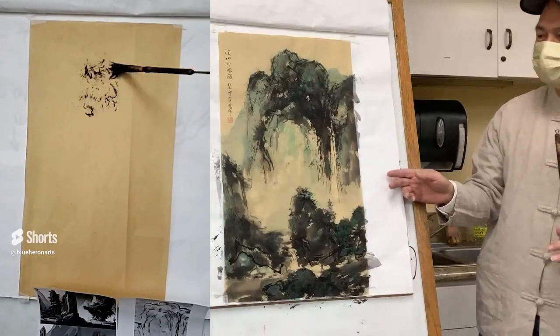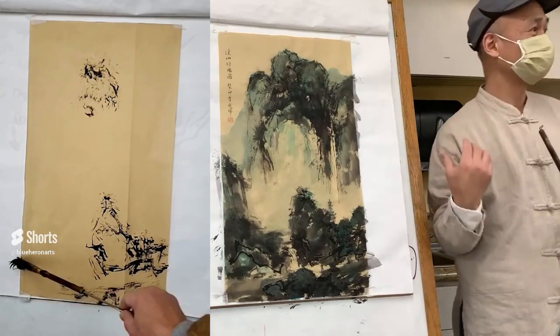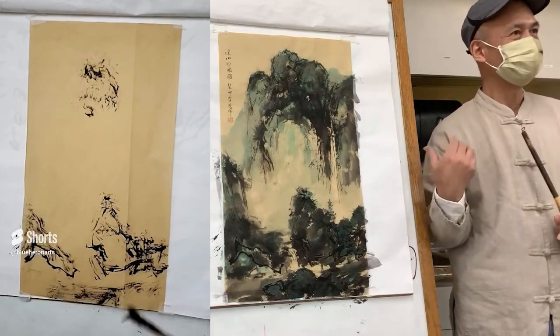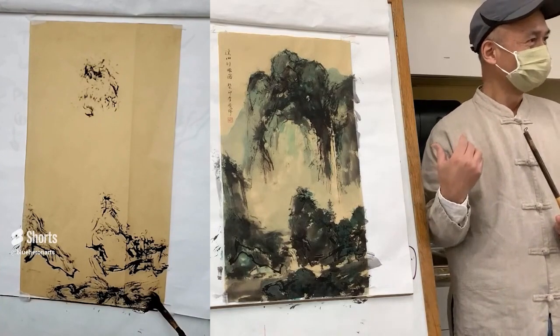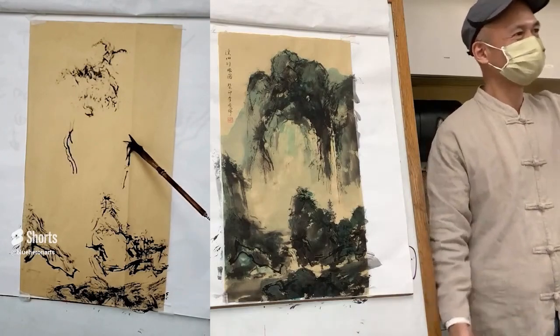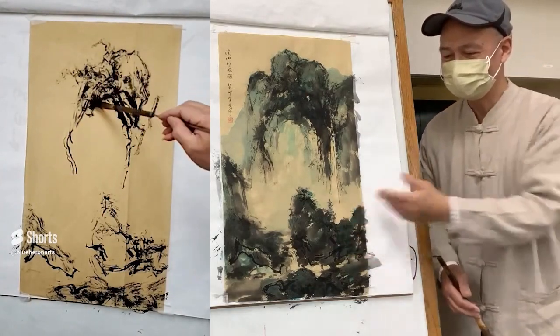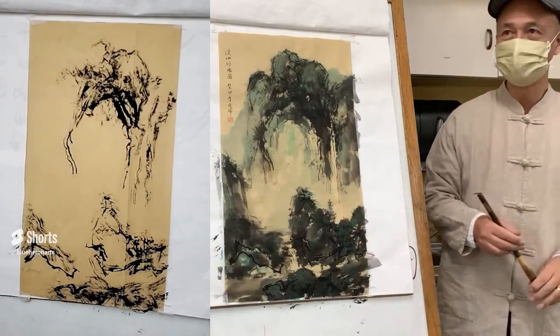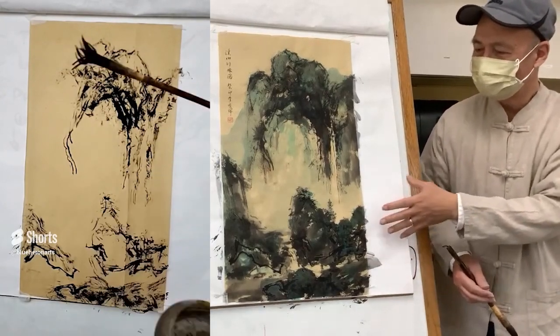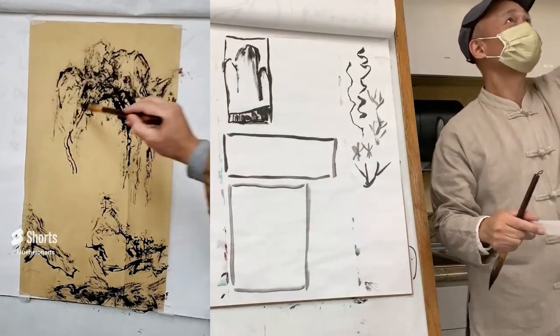Fan Kuan's paintings featuring towering mountains shrouded in mist and clouds are a prime example of high perspective in Chinese landscape painting. The high perspective creates a sense of awe and wonder, as if the viewer is standing in the presence of the grandeur of nature. This technique is often characterized by powerful brush strokes and a dynamic composition with elevating movement.